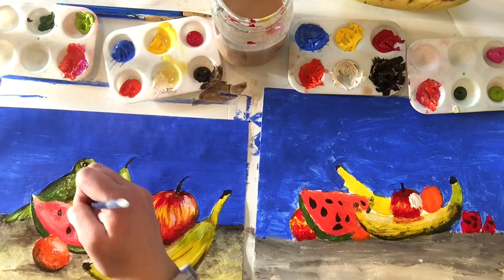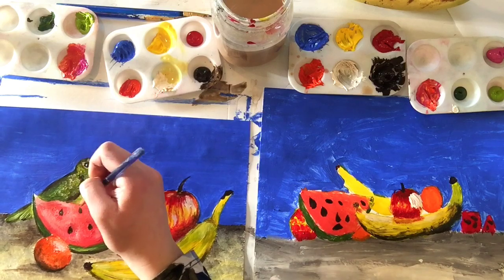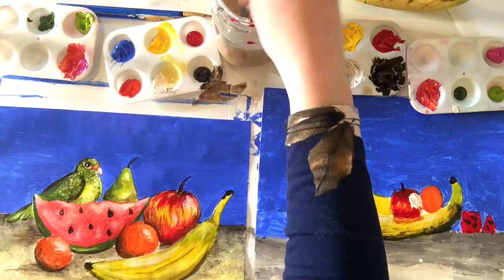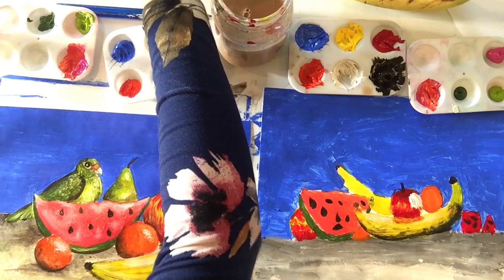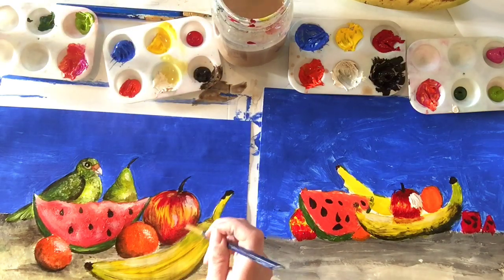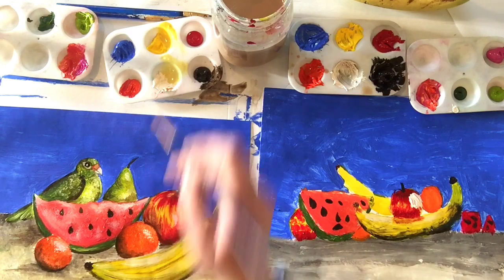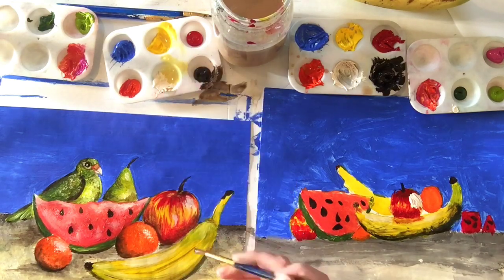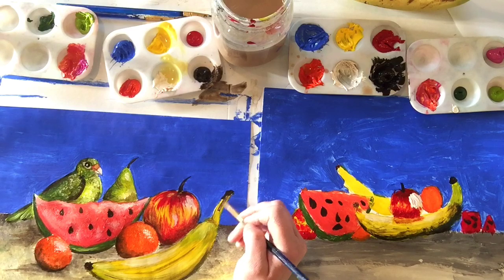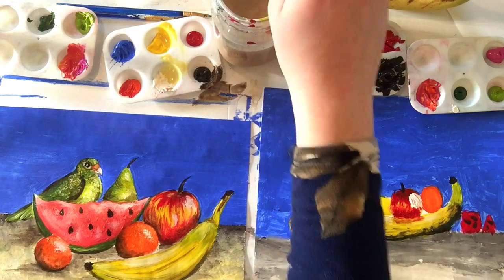And even in areas where the fruit is in front of and behind each other, you can add in shadows too to give it the sense that they're overlapping and there is a sense of depth created by the shadows.